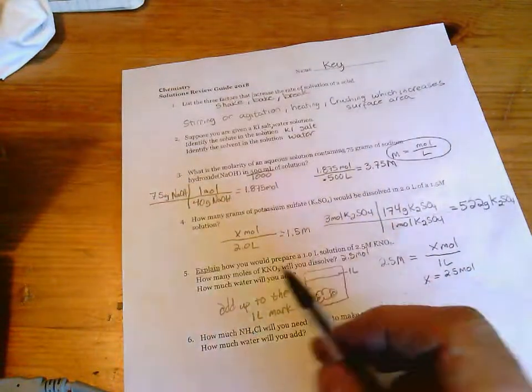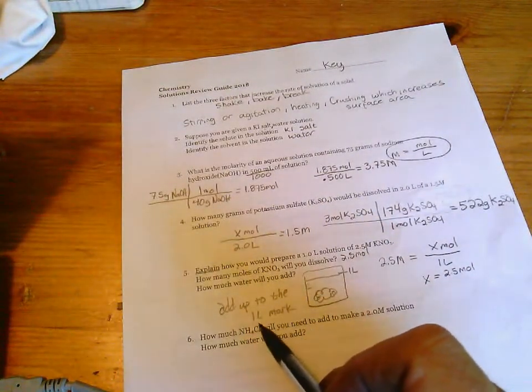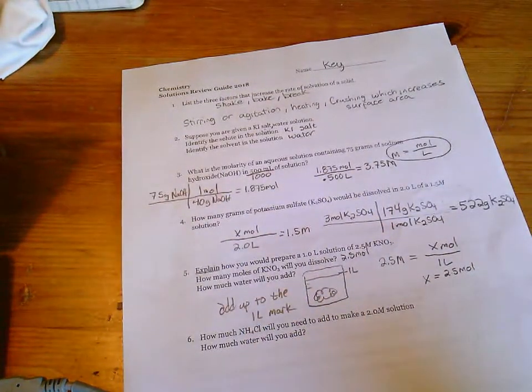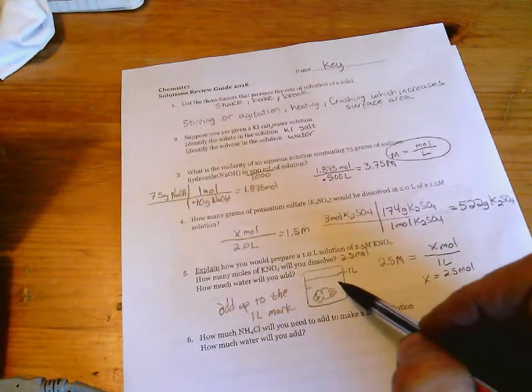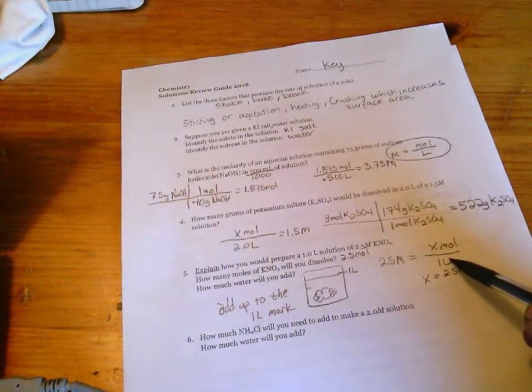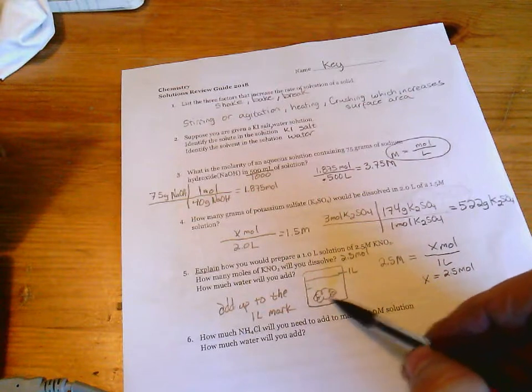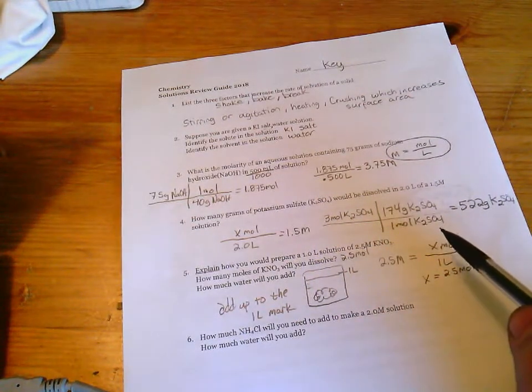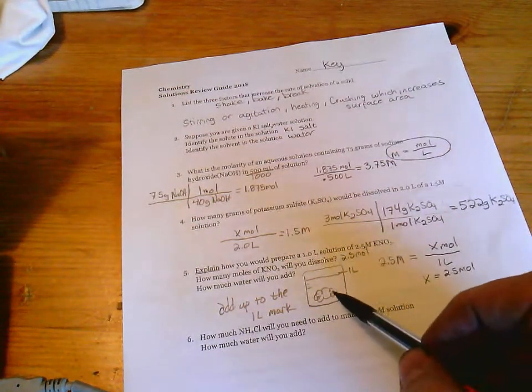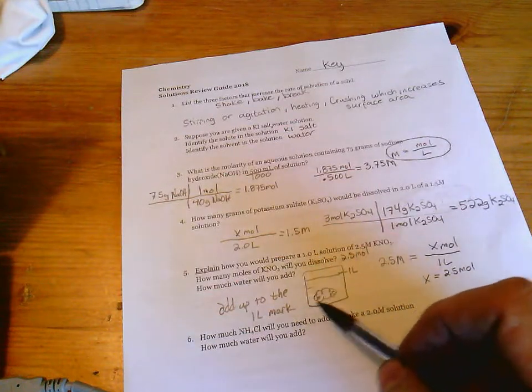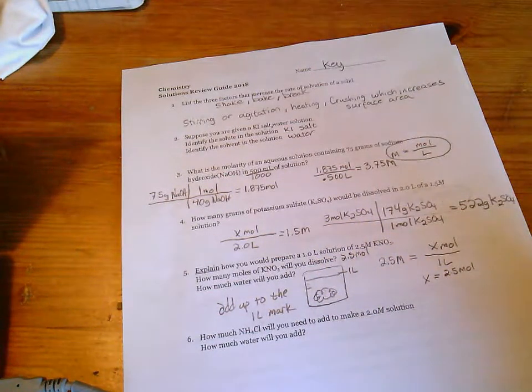How much water will you add? I will add up to the 1 liter mark. Now, what we can't do is say we're going to add 1 liter, because 1 liter is our total volume, and this stuff takes room. So we basically have to add up to the 1 liter mark after we've added our solute in there.